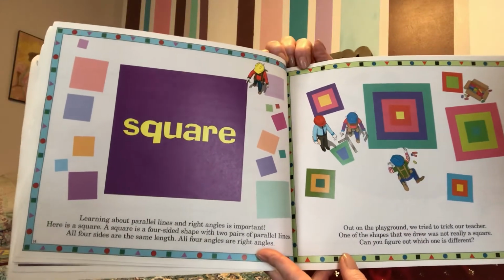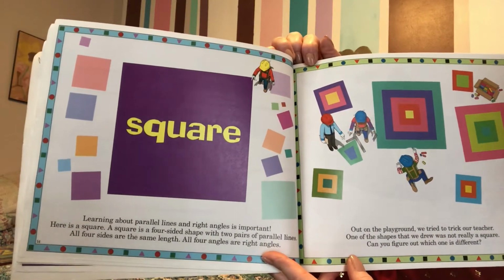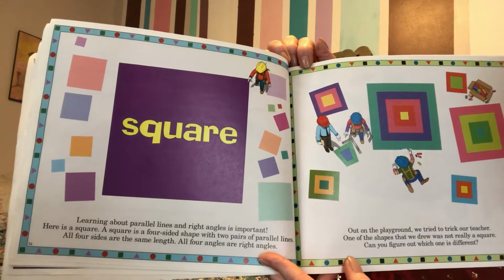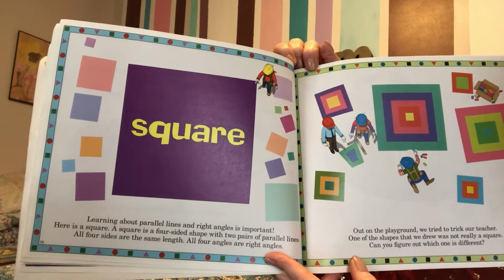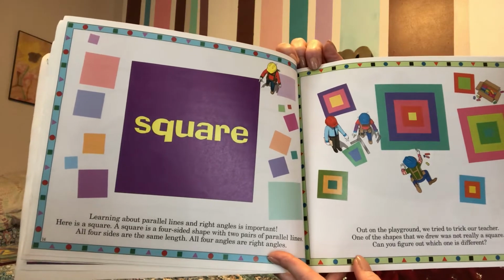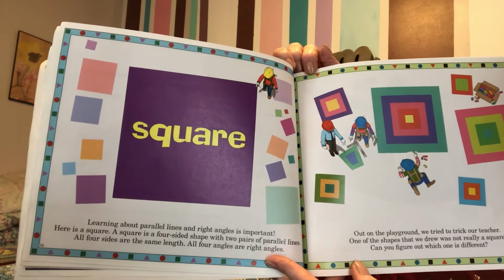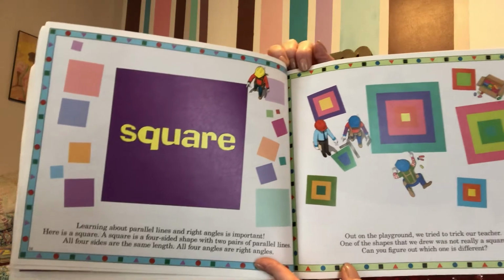Square. Learning about parallel lines and right angles is important. Here is a square. A square is a 4-sided shape with 2 pairs of parallel lines. All 4 sides are the same length. All 4 angles are right angles.